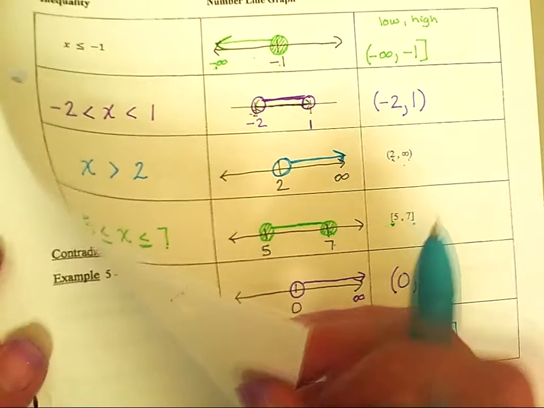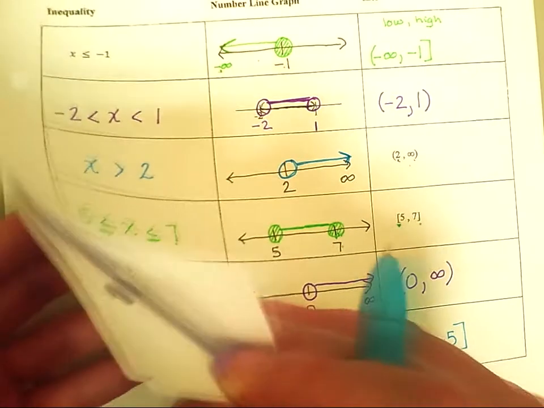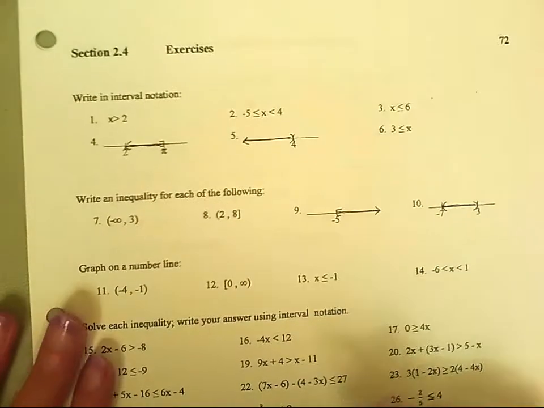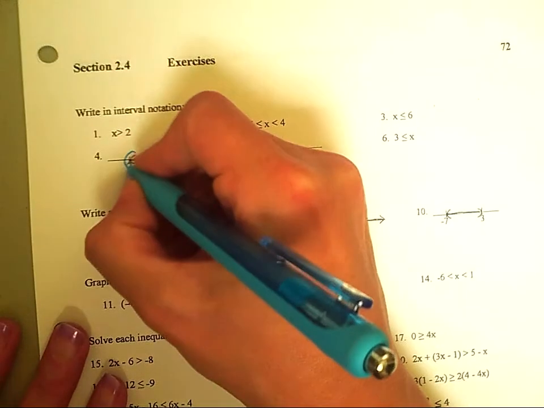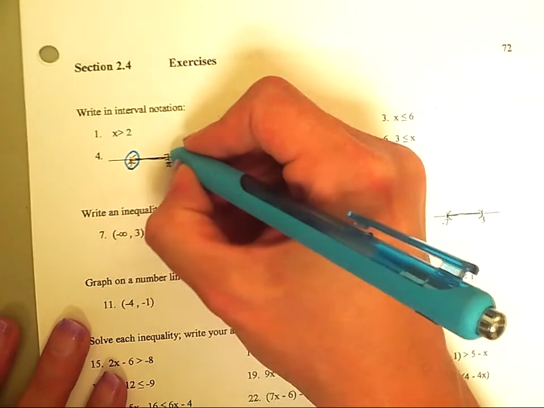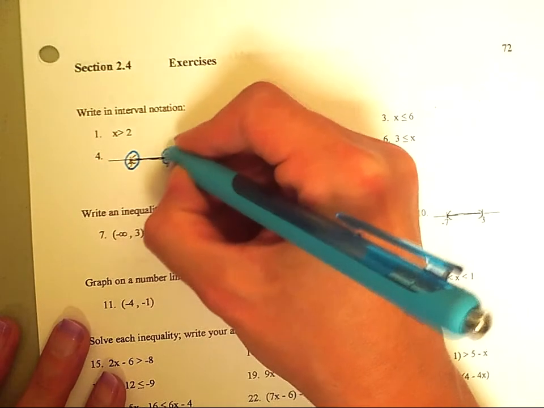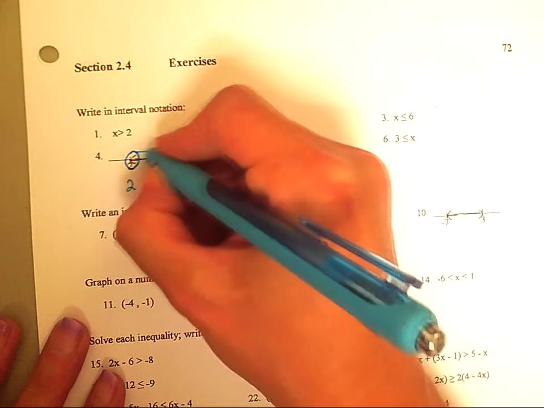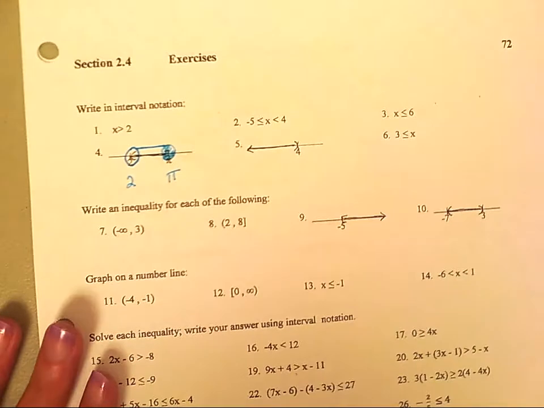Now, before we move on, I just want to make some clarifications on the homework problems. In number 4, 2 has an open circle, and pi has a closed circle. So this is 2 and this is pi, and it's going in between here.